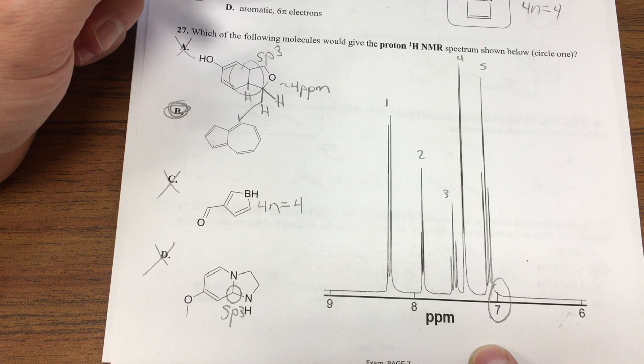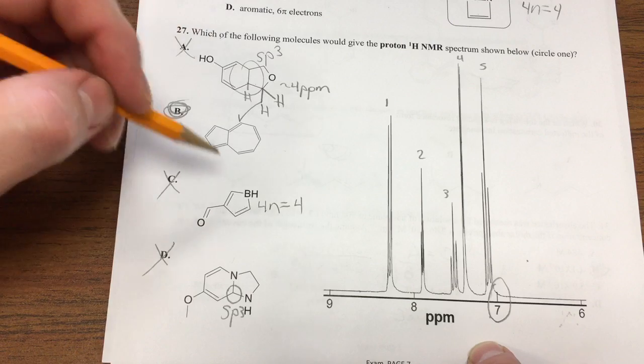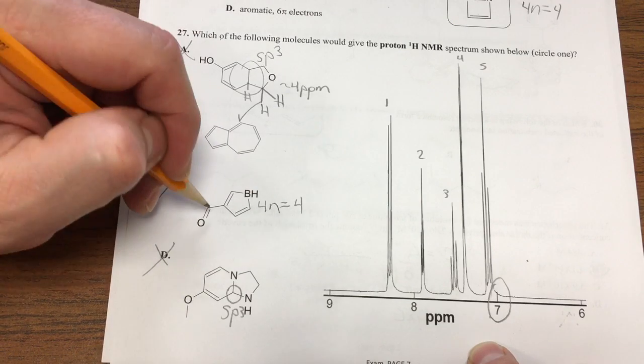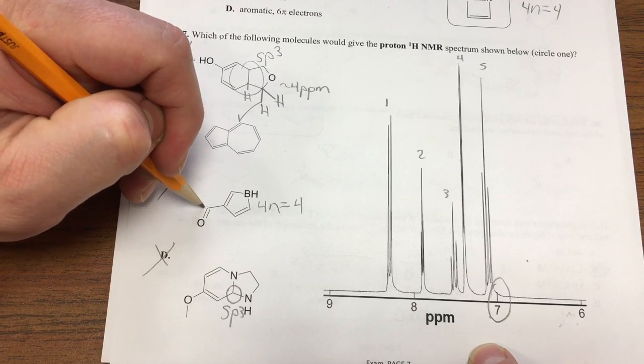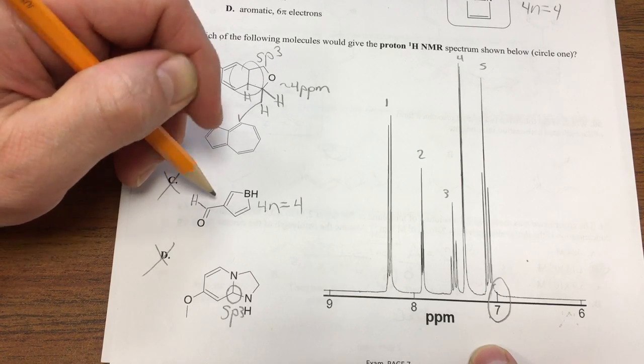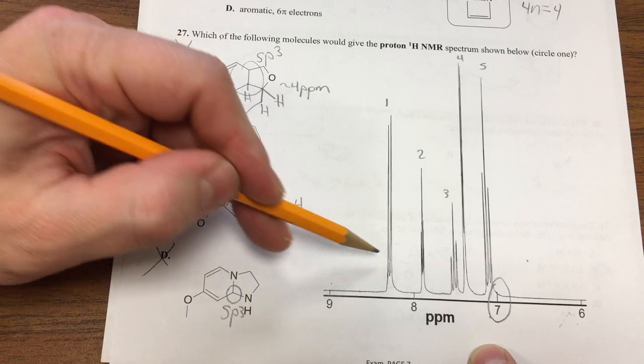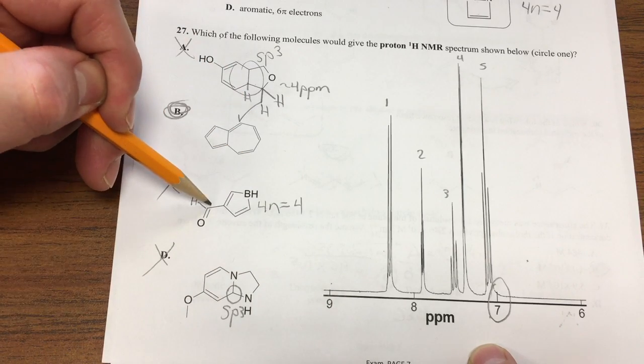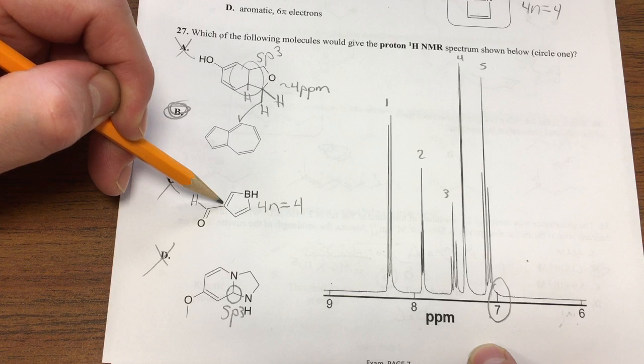Okay. The other thing here on C, say you didn't catch that this is anti-aromatic. Let's look at this thing. That one there is a hydrogen that should be around 9. Maybe you thought it was that one. But let's see. Let's look next to it.